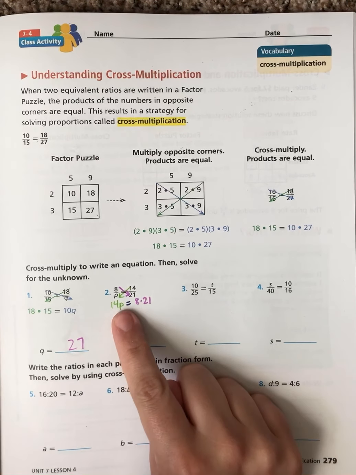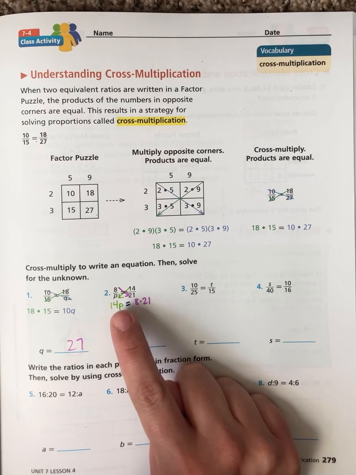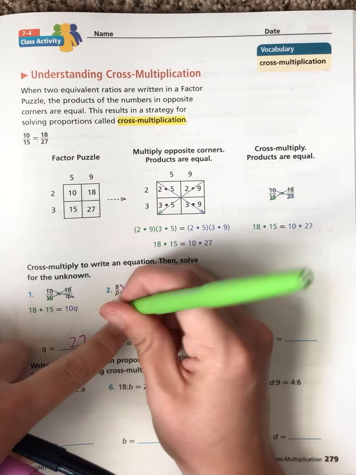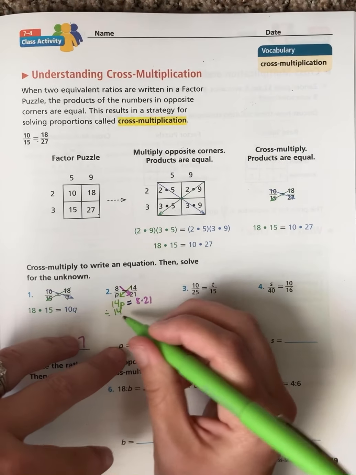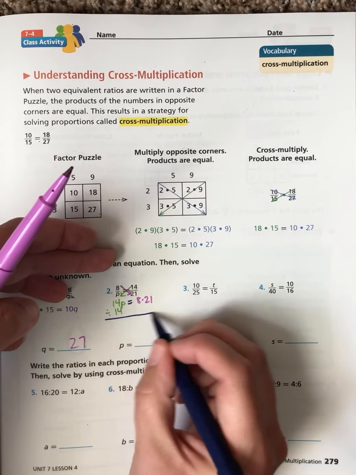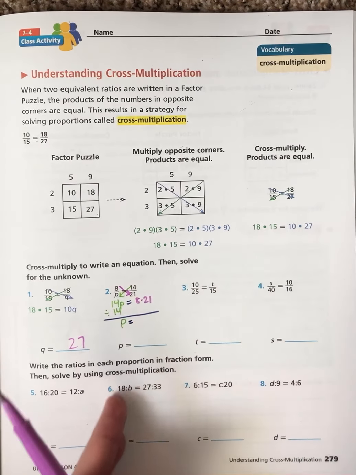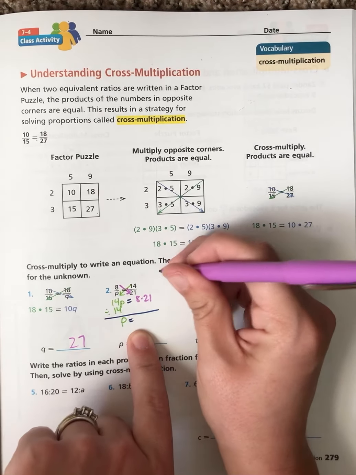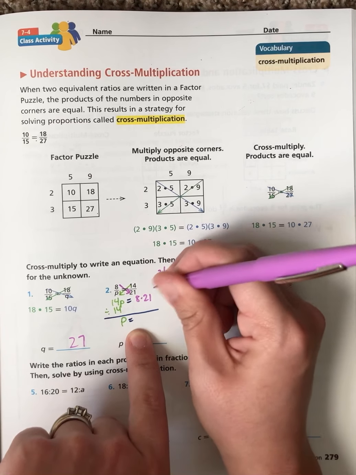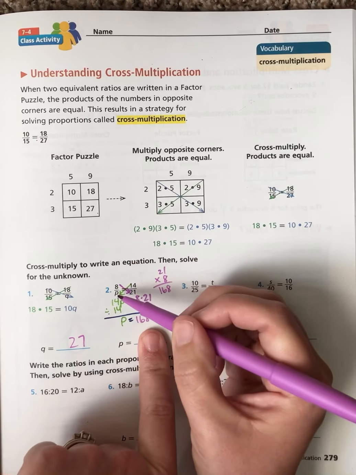So I would like to get the answer for p, which means I need p to be by itself. I need to isolate that variable, isolate that letter p. So I'm going to divide it by 14, because 14 divided by 14 is 1, and 1 times p would just be p all by itself, okay? And that will get me the answer, or on the left side of the equation, my answer would just be p all alone. And then on the right side, I can solve 8 times 21. I don't know 8 times 21 memorized, so I'm going to put it over here. And it's 168. So p equals 168.